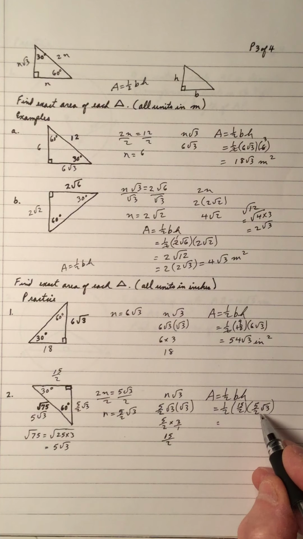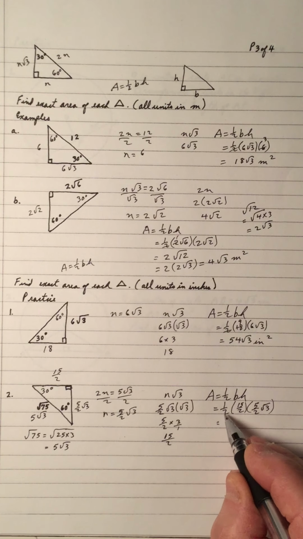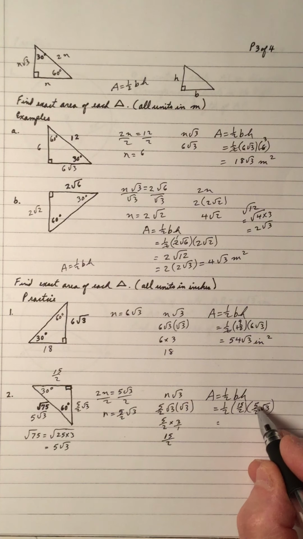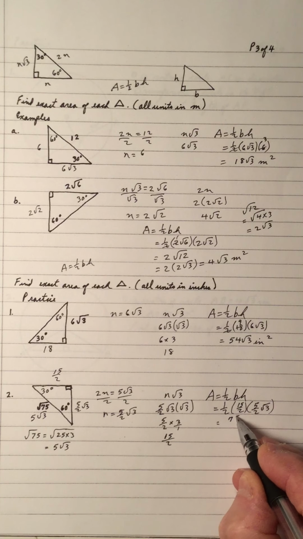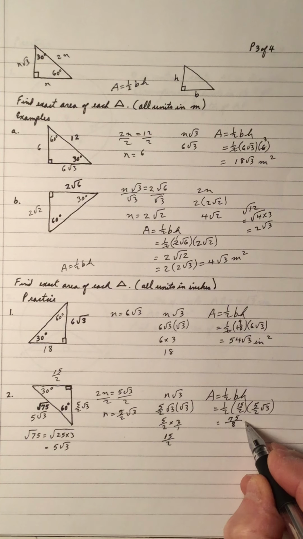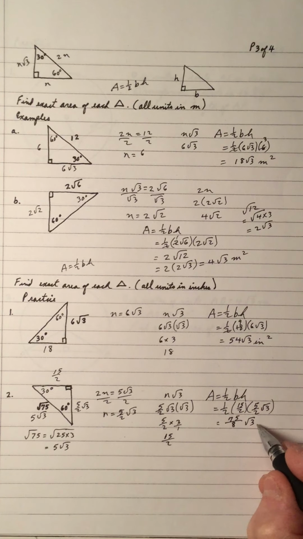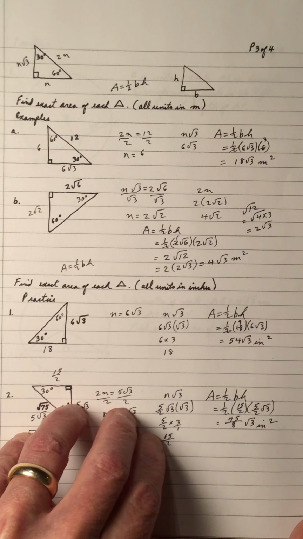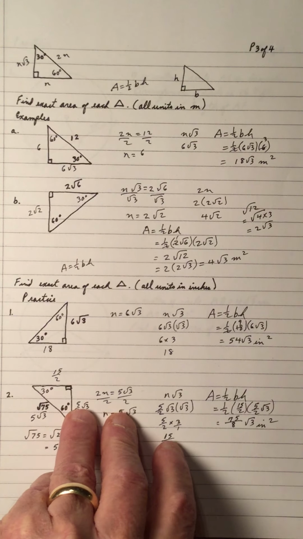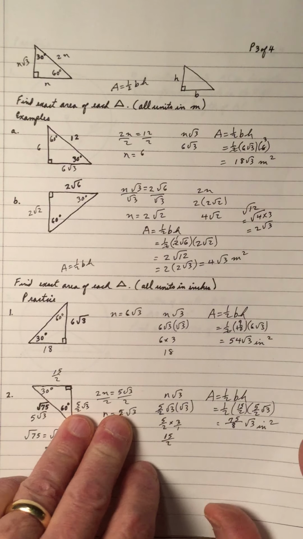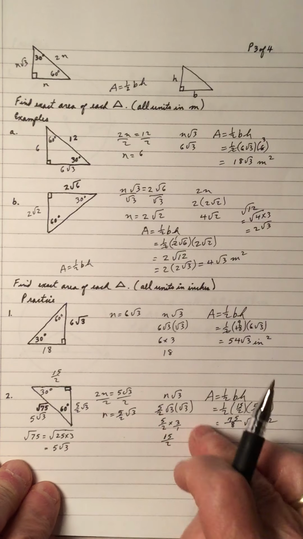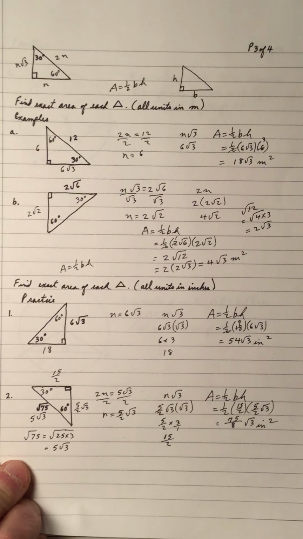And we can't cancel, so 2's can't cancel, so 15 times 5 is 75. 2 times 2 times 2 is 8. Root 3. And it's in inches, so it's square inches. Notice I got fractions in this one, because you can't keep doing everything with integers.